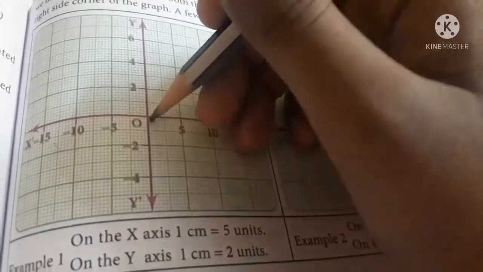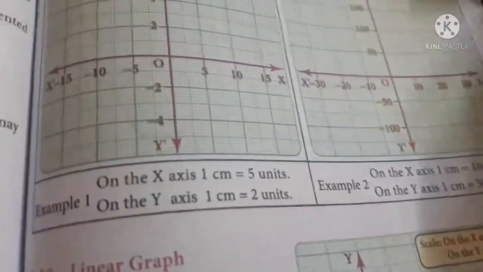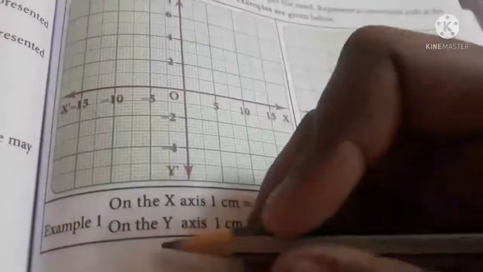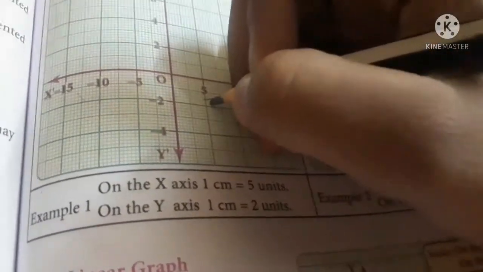So see here in this graph, there is no 1, 2, 3 and all. It is straight away 5, 10, 15. This is -10, 10, 15, -5, -10. Then here it is given 2, 4, 6 and -2, -4. Why can this not be possible, right? According to your view, this may not be possible. But in mathematics, everything is possible. So see, on this x-axis, 1 centimeter equals 5 units. On the y-axis, 1 centimeter equals 2 units.